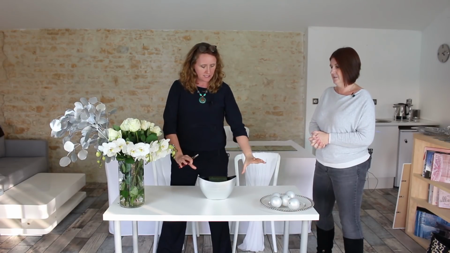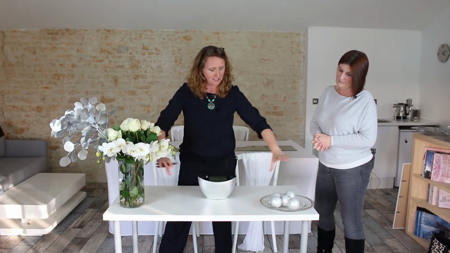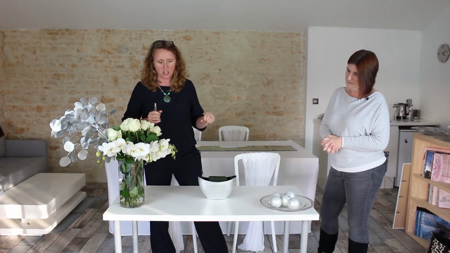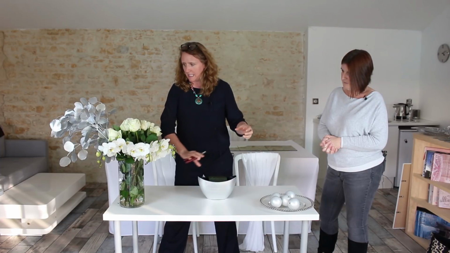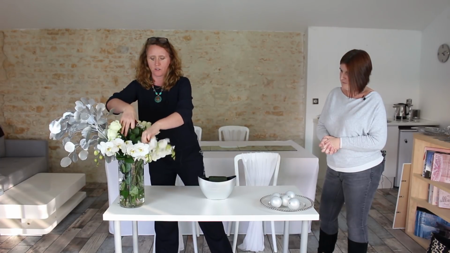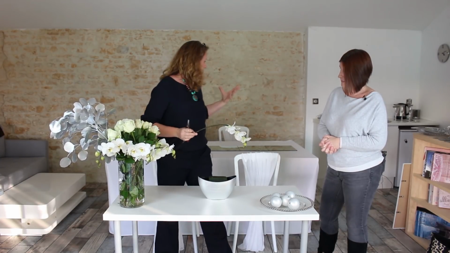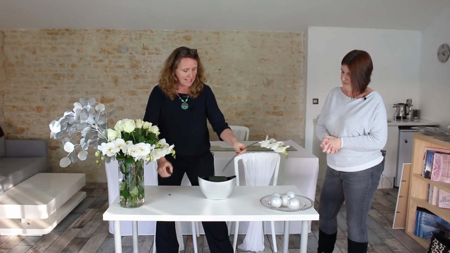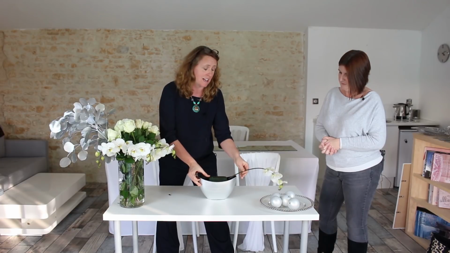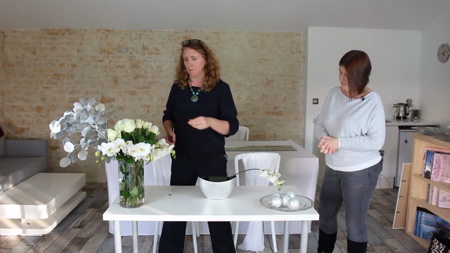Yes. All right. So, like I said, we've got this gorgeous pot which is slightly elongated to start off with, and I thought we'd take some orchids one way and some of the eucalyptus another. It's really nice because obviously we've got the length of the table, so it allows us to play a little. It's less restrictive than having a rounded table.